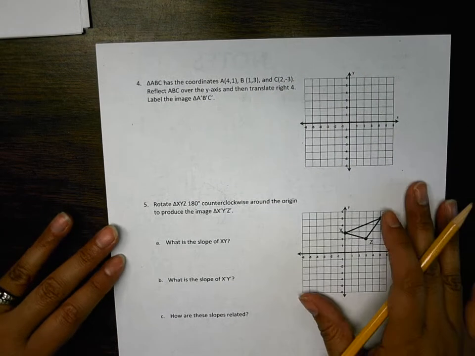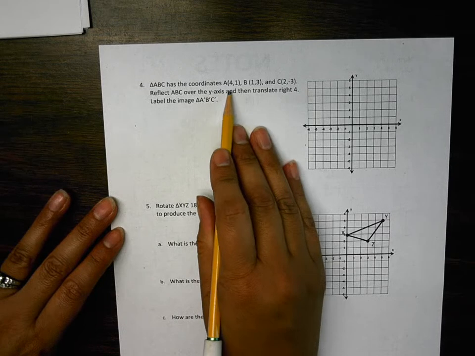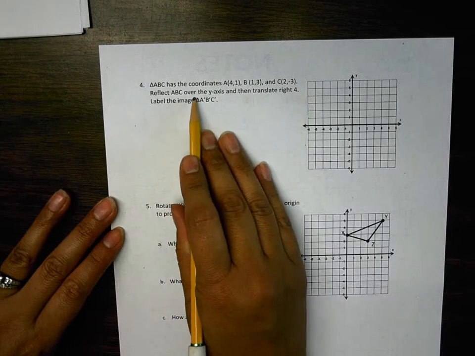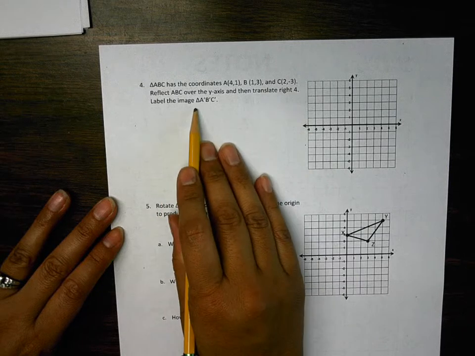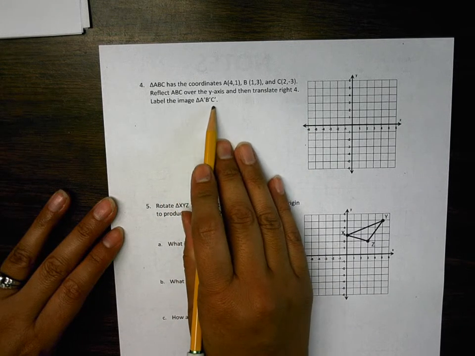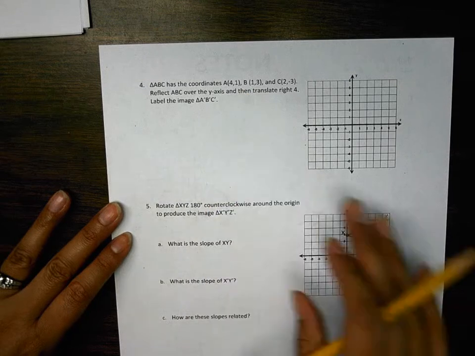All right, number 4. Triangle ABC has the coordinates given. Reflect ABC over the y-axis, then translate right 4. Label the image A prime, B prime, C prime. All right, I'm going to have you plot ABC first on your own. Okay, go ahead and do that first. ABC.